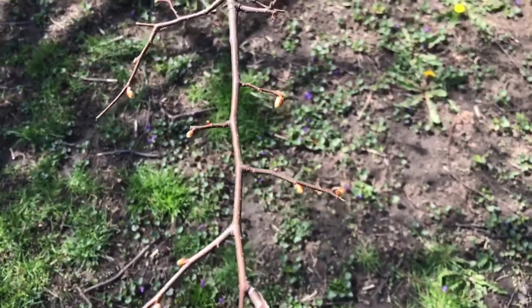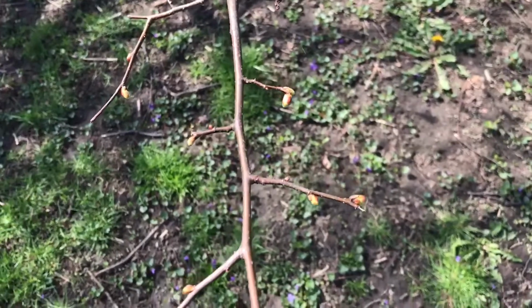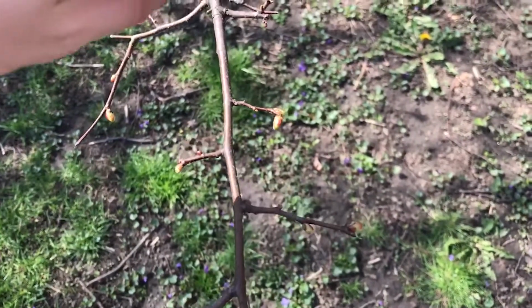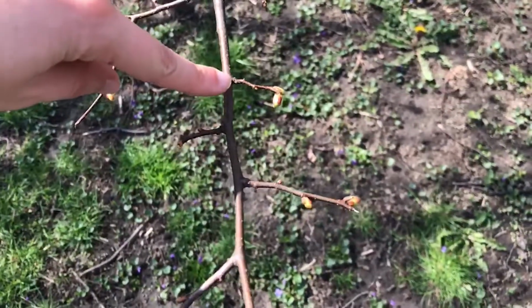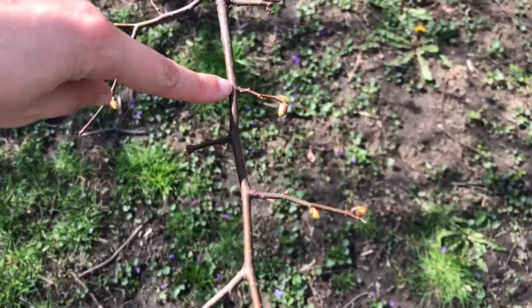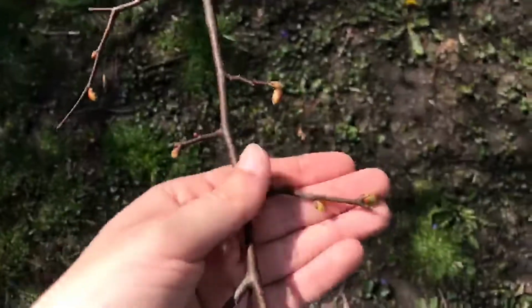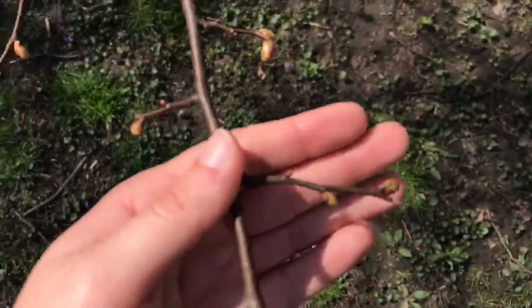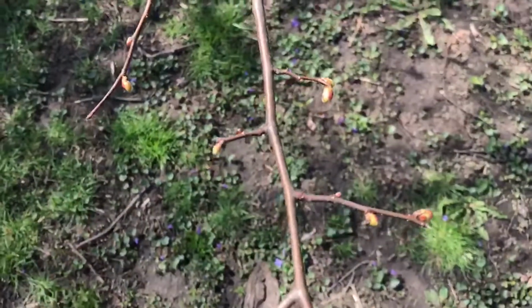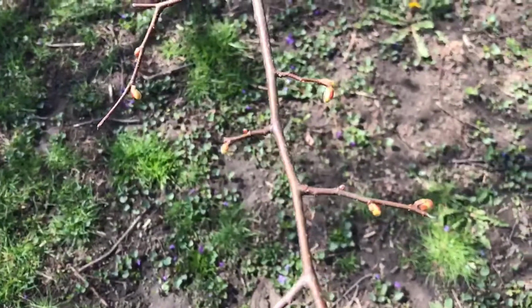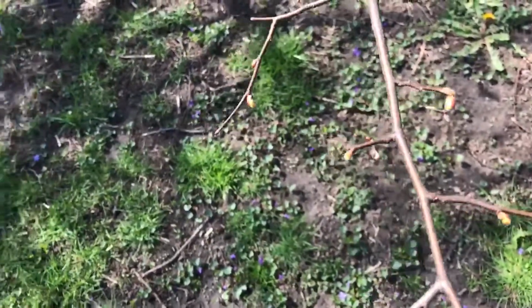Okay, so here is a really good example of alternate branching. Let's see how this little twig starts and it's offset. Here's another one. The buds on the twigs are also offset. They will look a lot different from the trees with opposite branching.